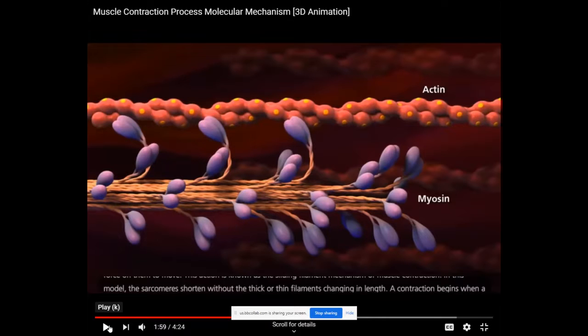The second is the power stroke, when the myosin head swivels and pulls the actin past it. Then it has to release, and we'll talk about that in a second. What do we need to release the myosin head from the actin? ATP. The ATP allows it to release, and then we have to cock it again.